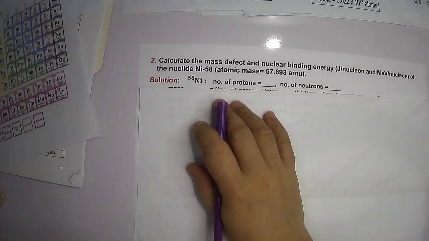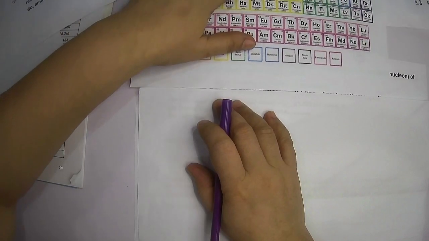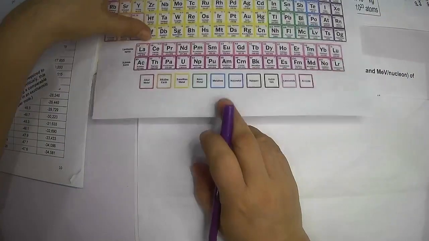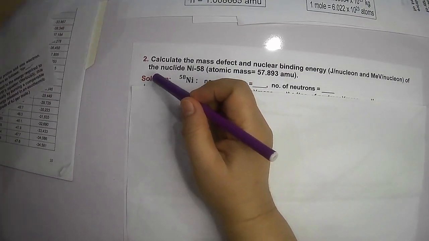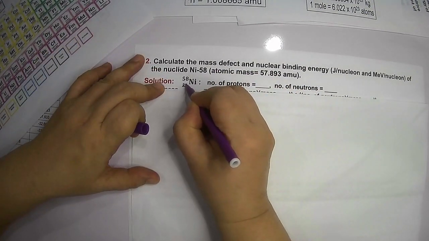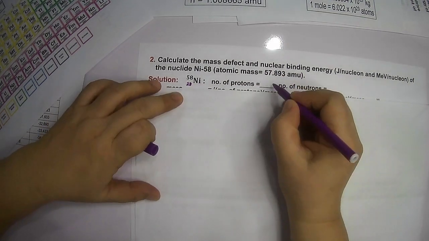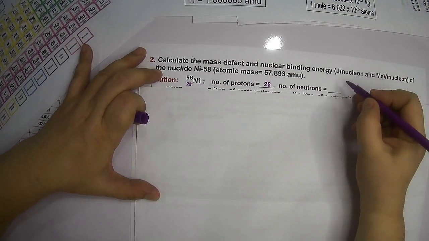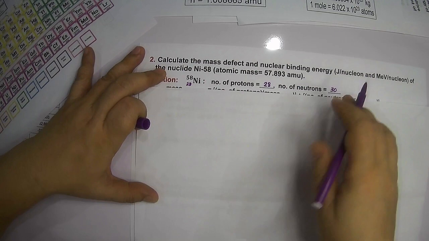For our solution, we begin with determining the number of neutrons and protons. Nickel from the periodic table has an atomic number of 28, and that refers to the number of protons, 28. So the number of neutrons is 58 minus 28, that gives you 30.